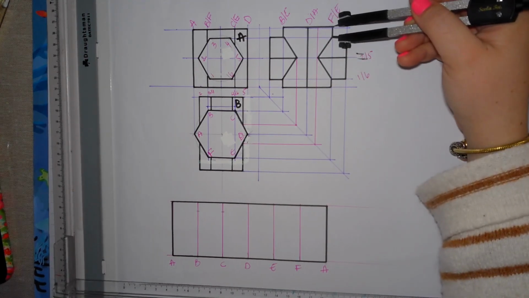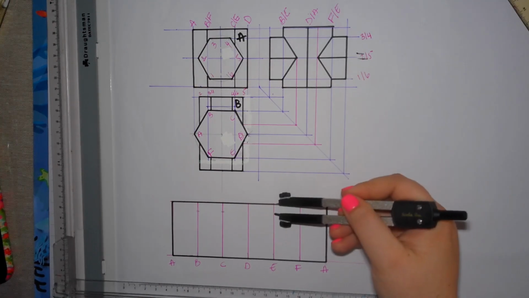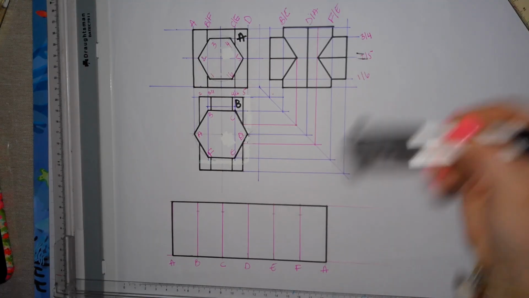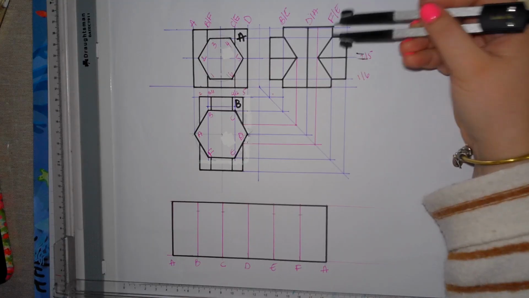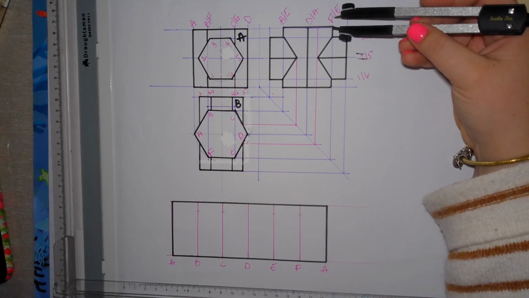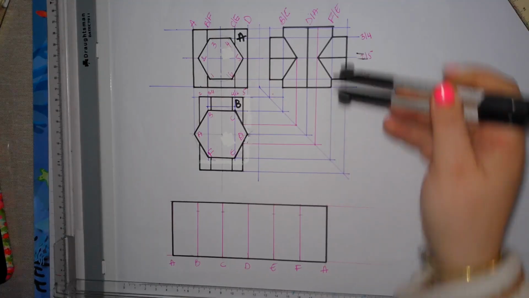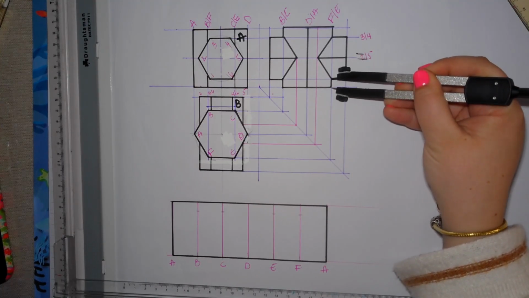This is also the height for F and E. So I'm just going to take this over to E and F. Then measuring the bottom, it should be more or less the same.